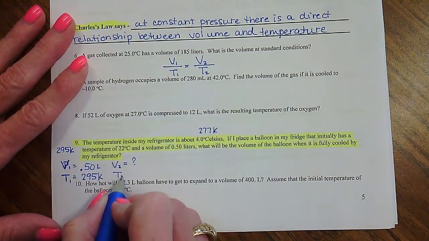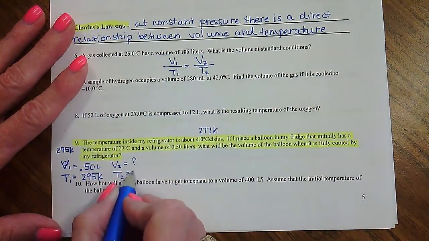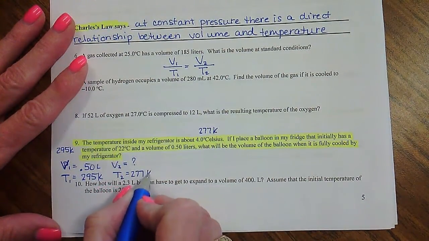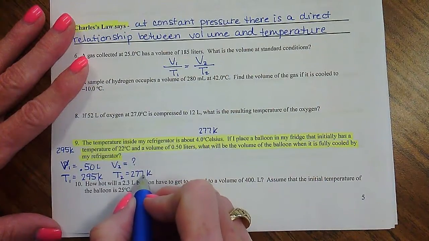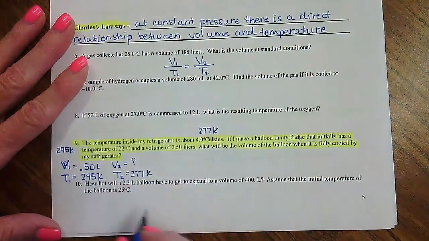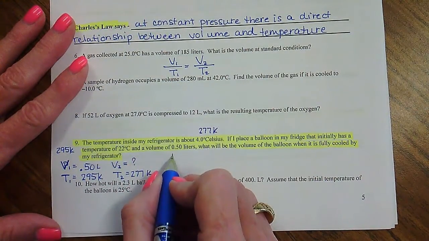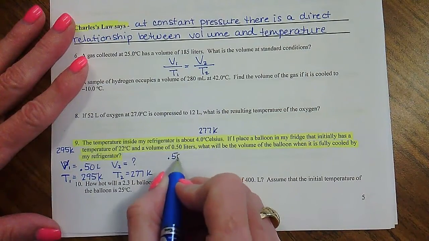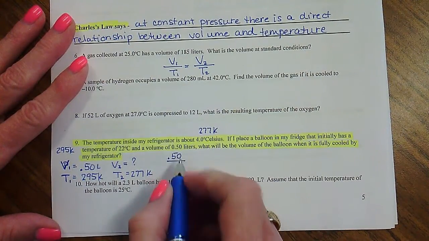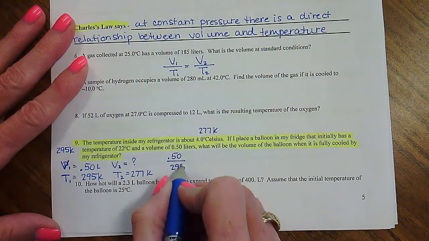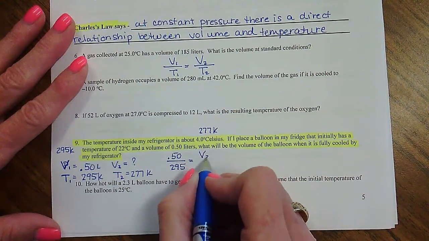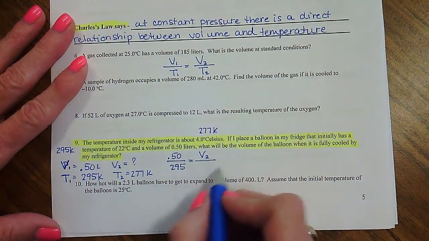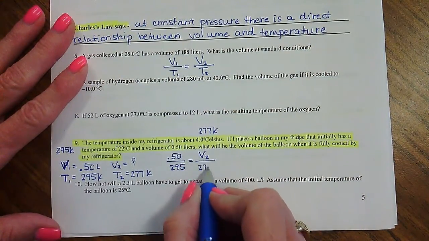And my second temperature, we found, is 277 Kelvin. So I'm going to plug these variables into my formula: 0.50 over 295 equals V2, I'm just going to use that as my variable, my x, my unknown, over 277.